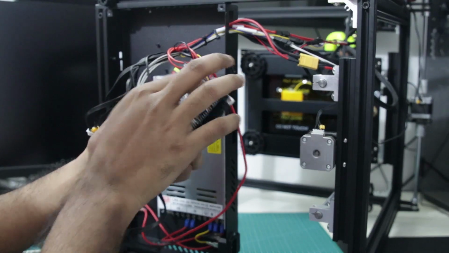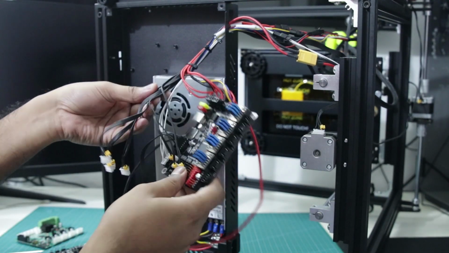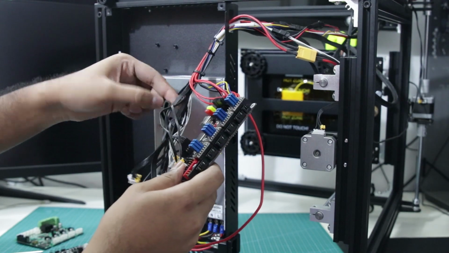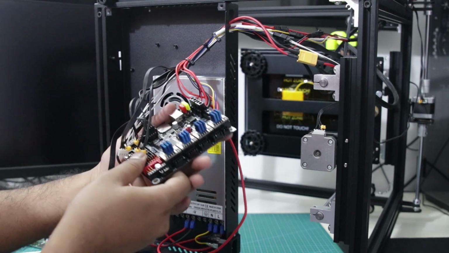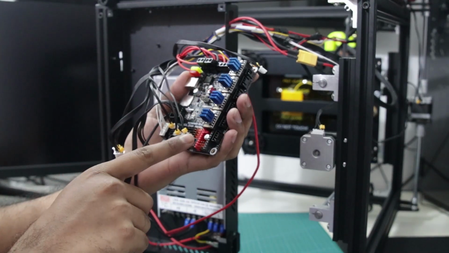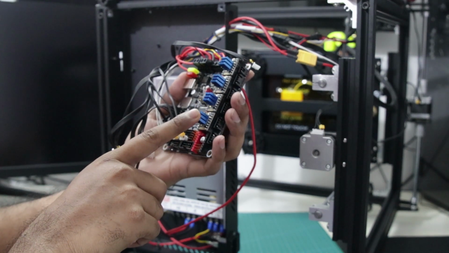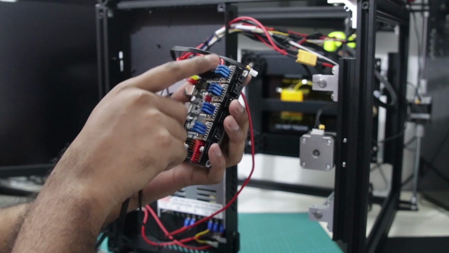Okay, now we need to connect the motors to the drivers. So this is E0, our extruder motor, this is G motor, this is Y motor, and this is X motor.